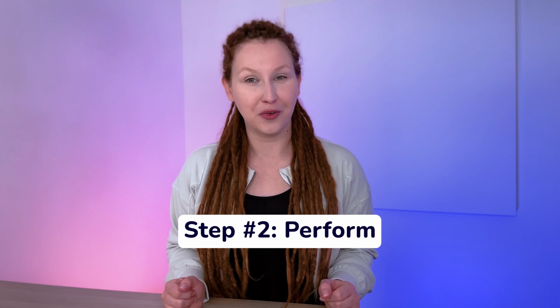Welcome to part 2 of the Usability Testing Deep Dive. To prepare for and conduct usability testing, we need to follow 3 simple steps: prepare, perform, and summarize. Today we'll focus on step 2, perform.